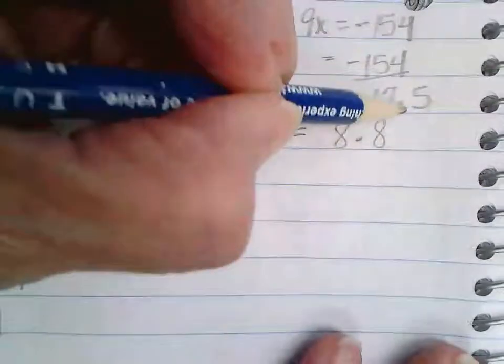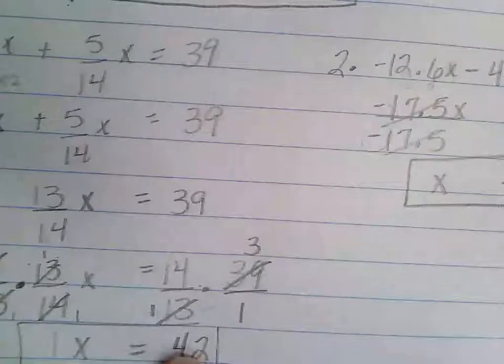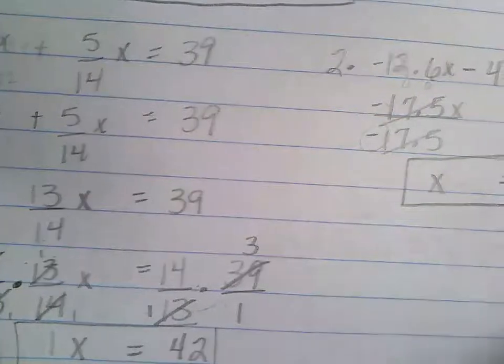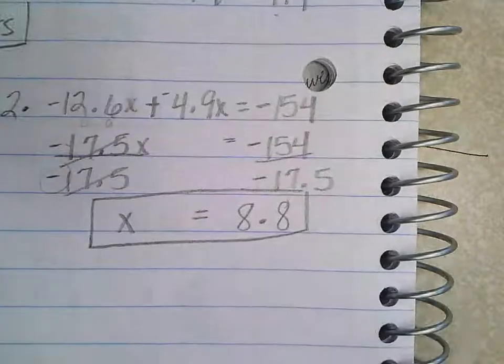And that's making me think, did I get my negatives and positives correct over here? These were all positives. Okay.